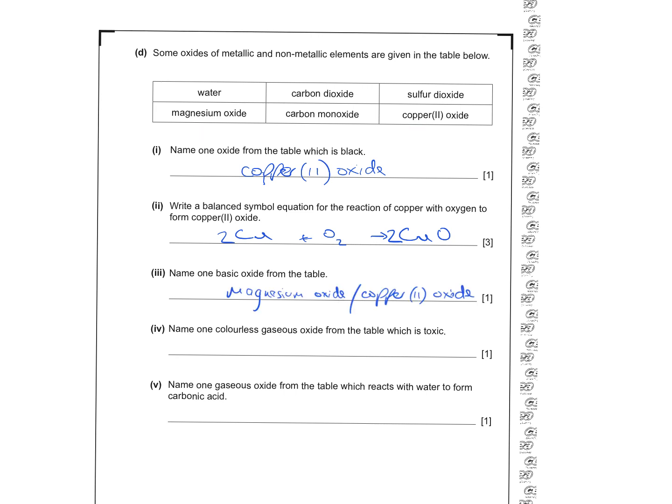A colourless gas which is toxic. Well, the gases here are carbon dioxide, carbon monoxide and sulfur dioxide. The 2 that are toxic are carbon monoxide and sulfur dioxide. And a gas that reacts with water to form carbonic acid, well, the clue there is the carbonic acid, and it's going to be carbon dioxide. The equation for that is actually CO2 plus H2O gives H2CO3.